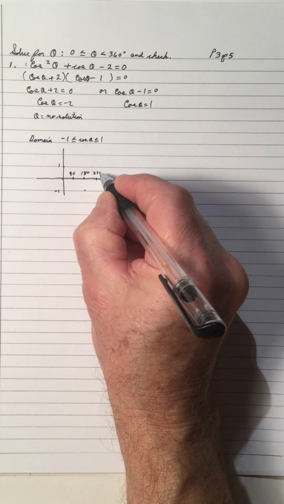Now, guess why there's no solution? If you did it on your calculator, theta is cos to the negative 1 of negative 2, and the calculator will give you an error. It's telling you you can't have it.